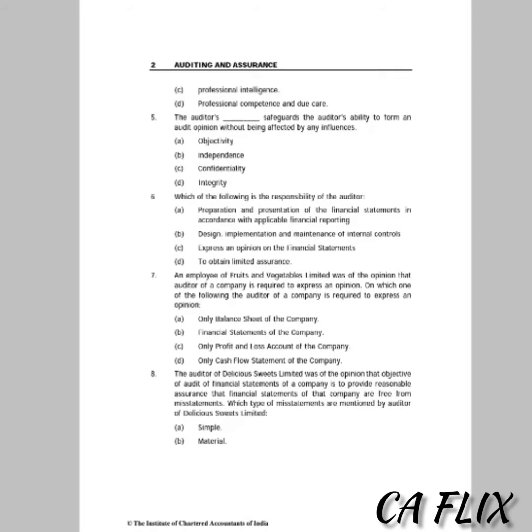An employee of Fruits and Vegetable Limited was of the opinion that the auditor of the company is required to express an opinion on which of the following. Answer is option B, financial statements of the company.